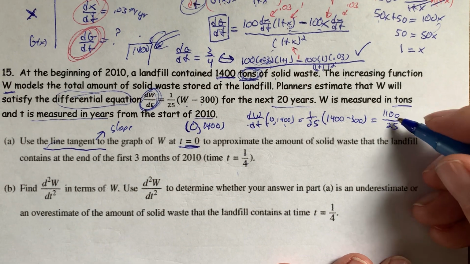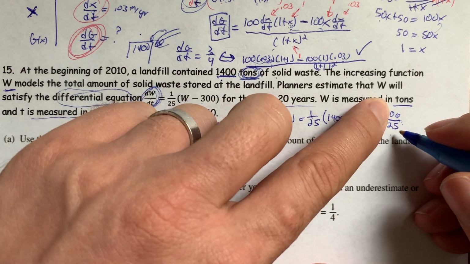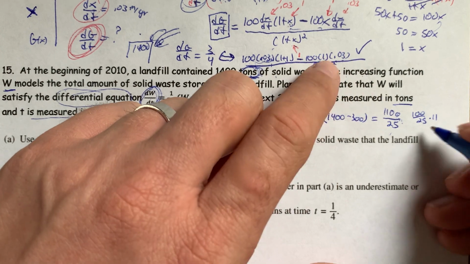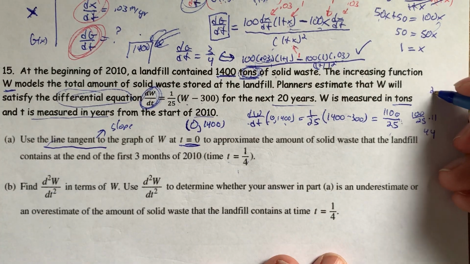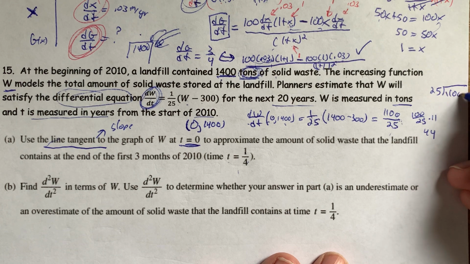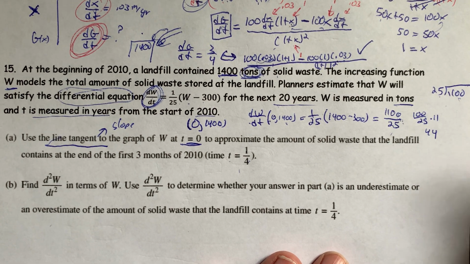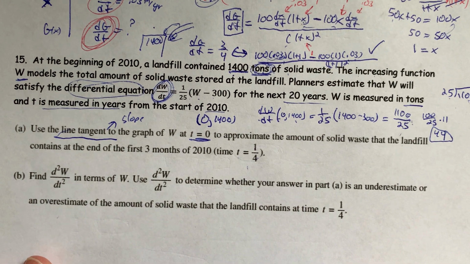You should know that for every 100, there will be 4 25s. So 100 divided by 25 times 11, so 4 times 11 is 44. It's the easiest way to do it. You could do long division, but it's a little bit easier just to say, oh, 25 goes into 100 4 times, and 4 times 11 is 44. So dW/dt equals 44.